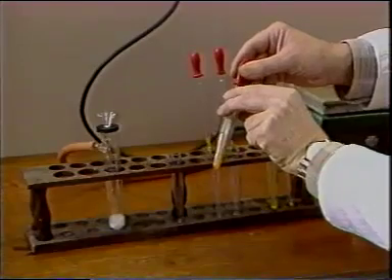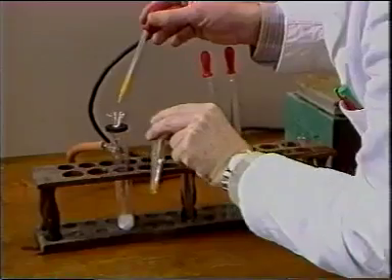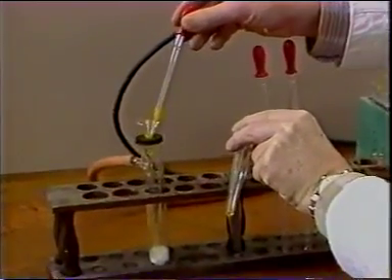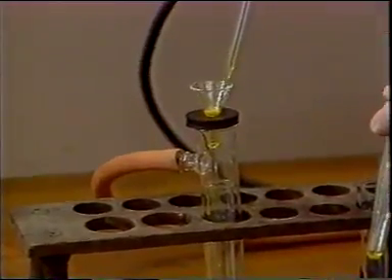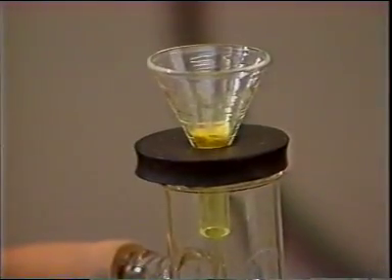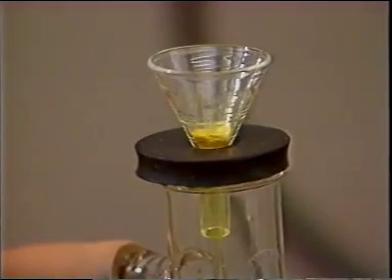The slurry of crystals and mother liquor is transferred with a dropper pipette and the solid is trapped in the space between the filter funnel and the nail head.